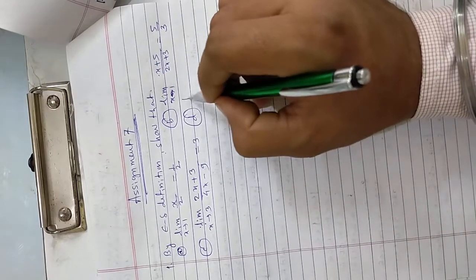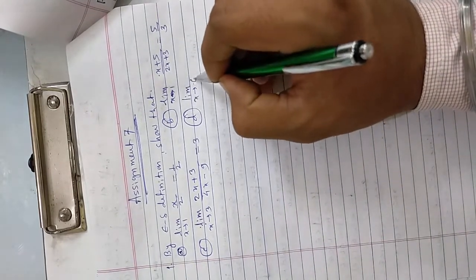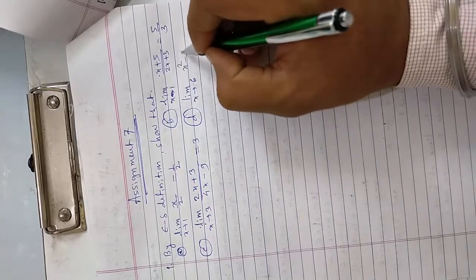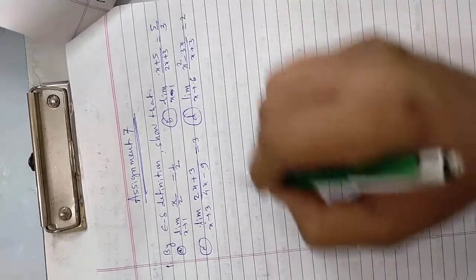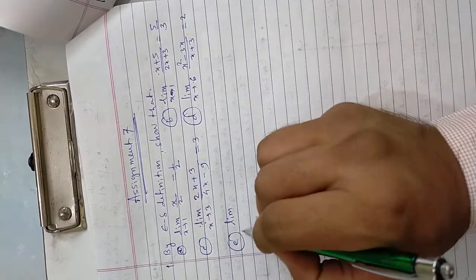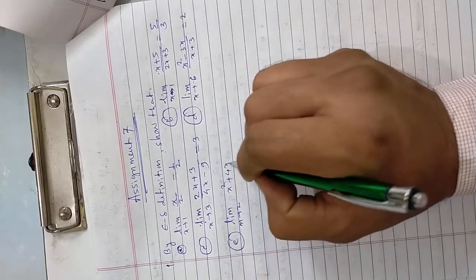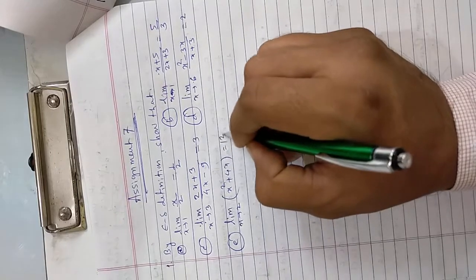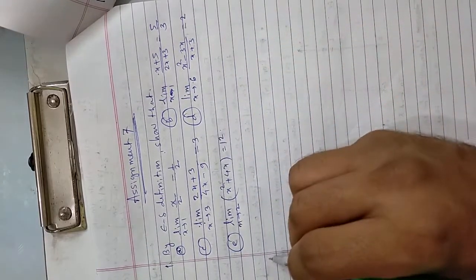Then the next is limit x tends to 6, (x square minus 3x) upon (x plus 3) is 2. Then the next, limit x tends to 2, x square plus 4x is 12. Okay, this much is sufficient.